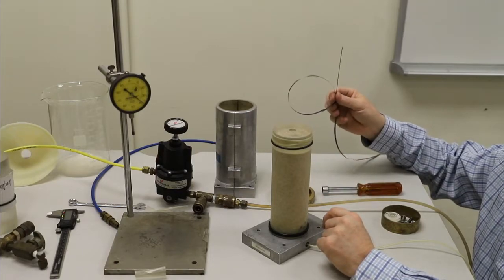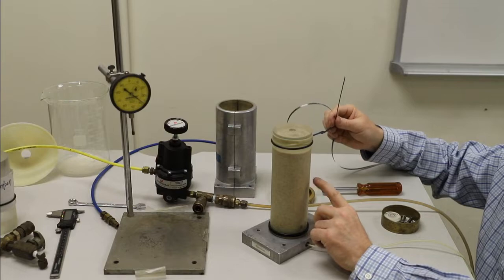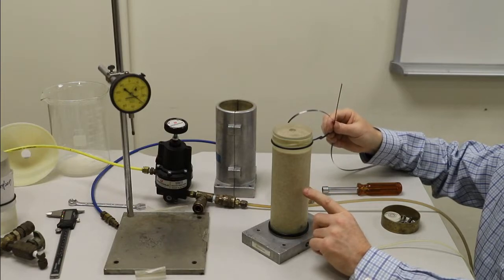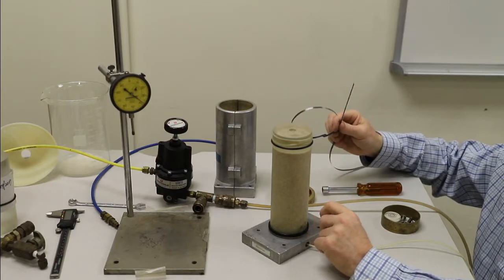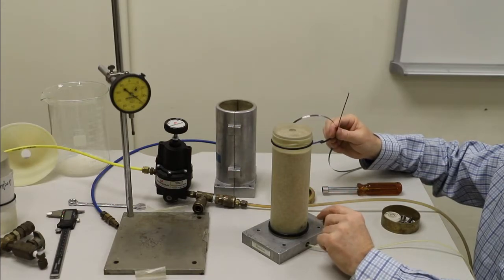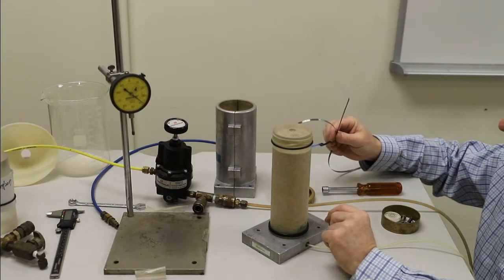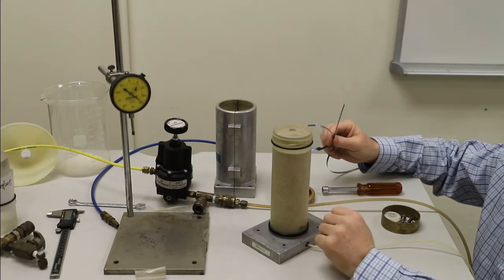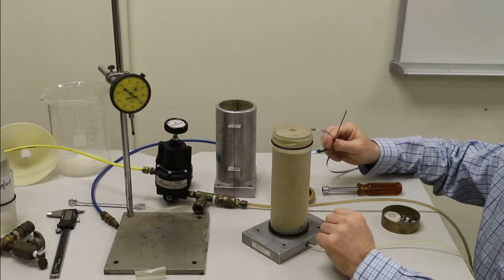And what's nice about a pi tape is if our sample is slightly elliptical, what the pi tape gives us is the diameter of the circle with the same circumference. And that's basically what we want, a nice average diameter.